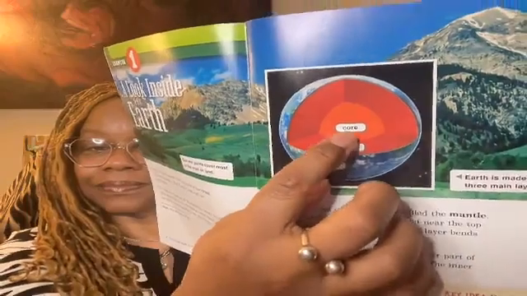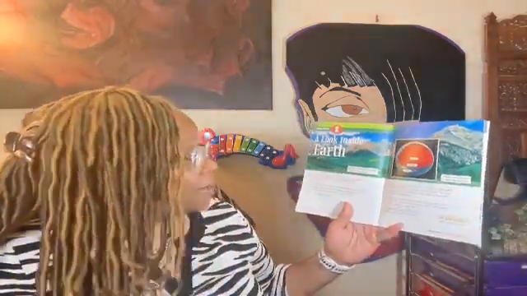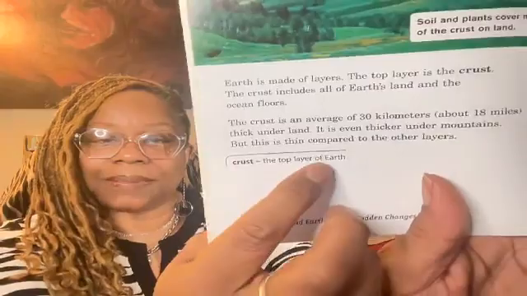A look inside Earth. Soil and plants cover most of the crust on the land. The earth is made of layers, in case y'all didn't know. The top layer is the crust. The crust includes all of Earth's land and the ocean floors. The crust is an average of 30 kilometers, about 18 miles, thick under land. It is even thicker under mountains, but this is thin compared to the other layers. And crust, they have the definition: the top layer of the earth.